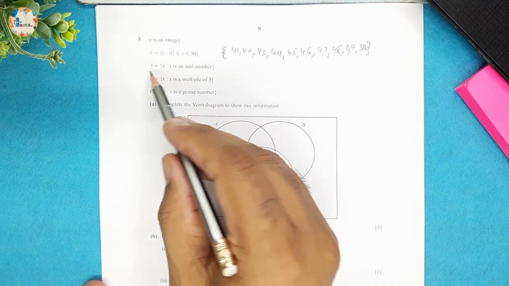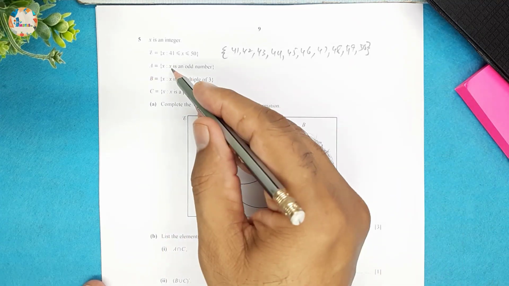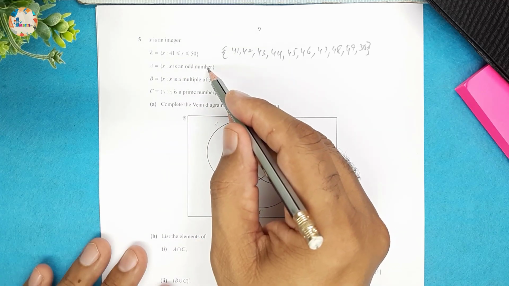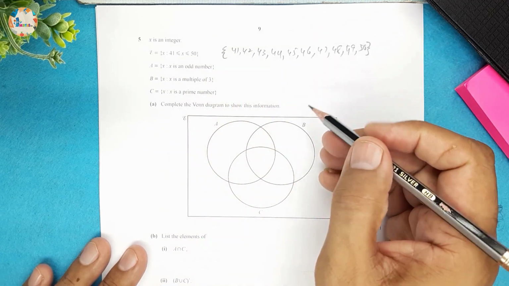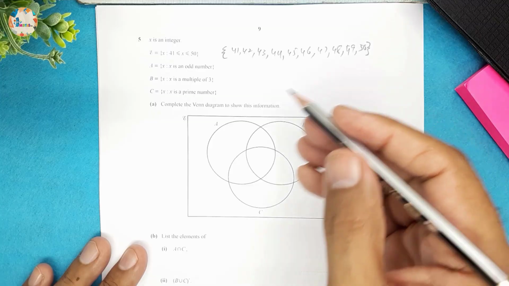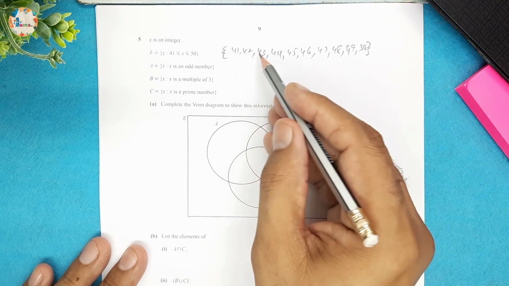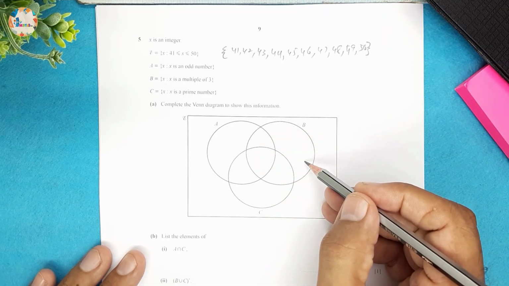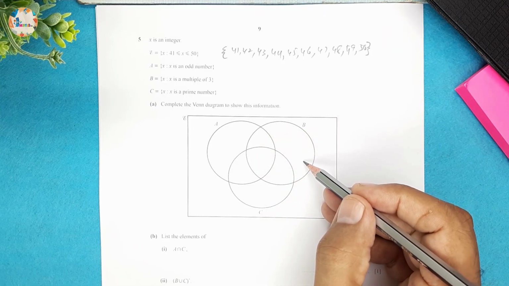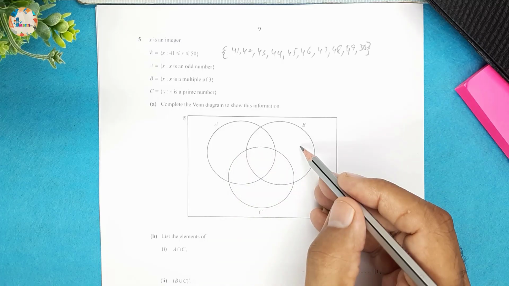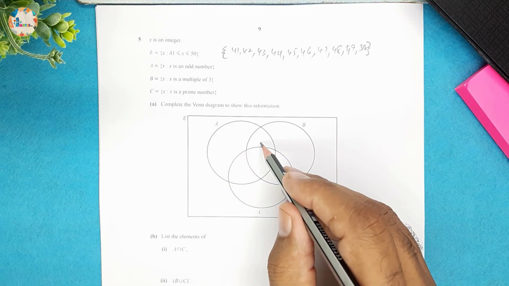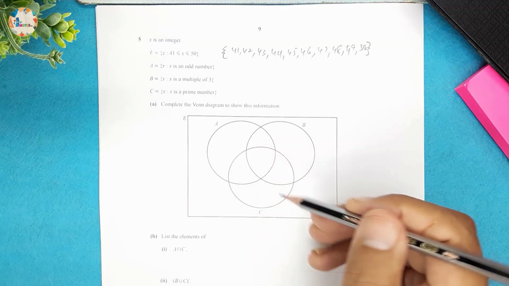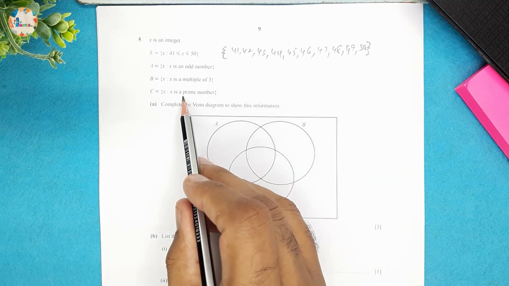x such that A is a set such that x is an odd number. So odd numbers are like, for example, these are odd numbers, and B is containing multiples of 3, and odd numbers and multiple of 3 will be in this one, and C is prime numbers.